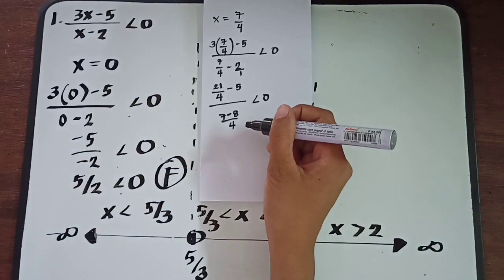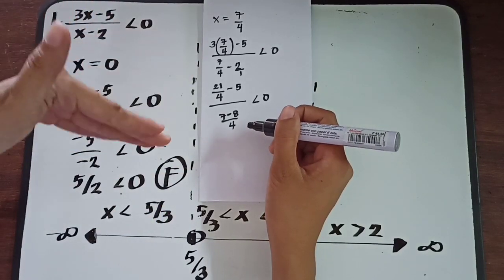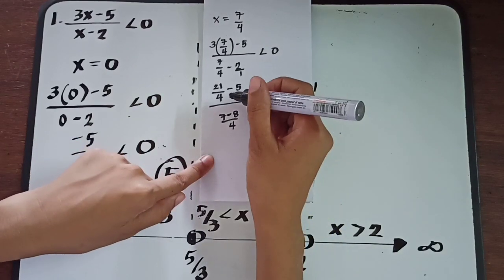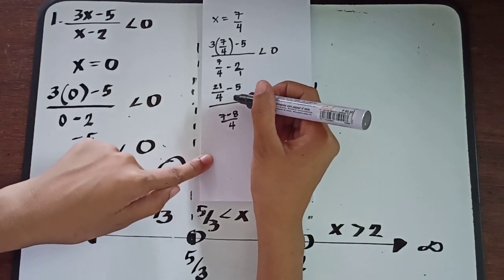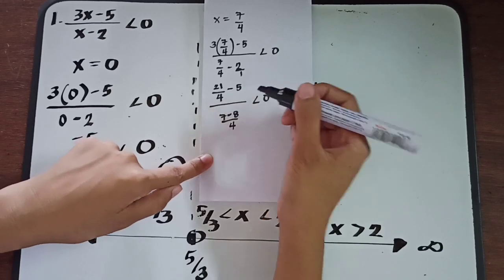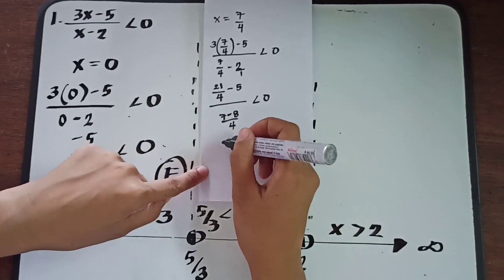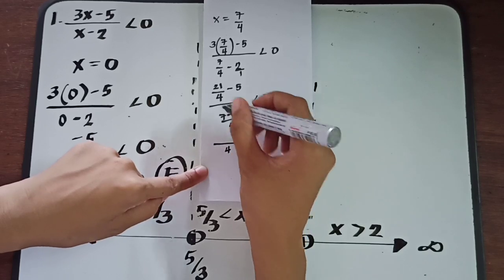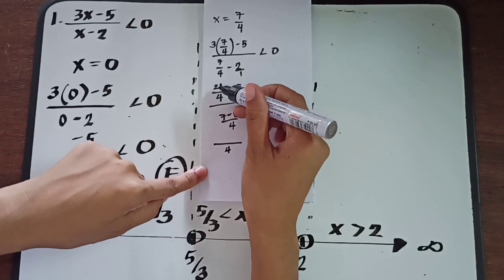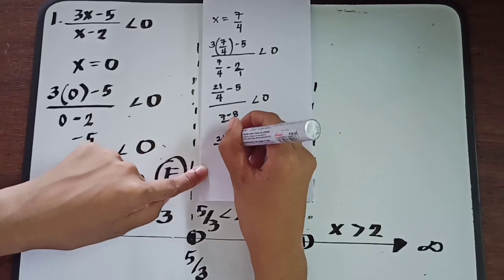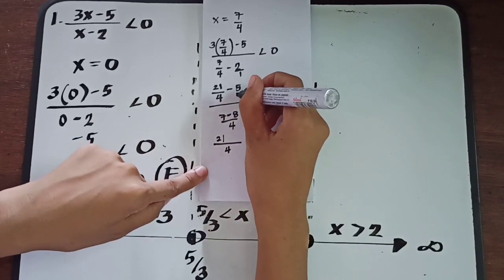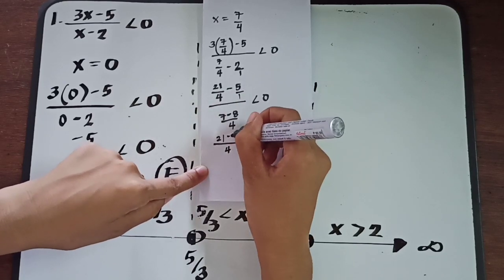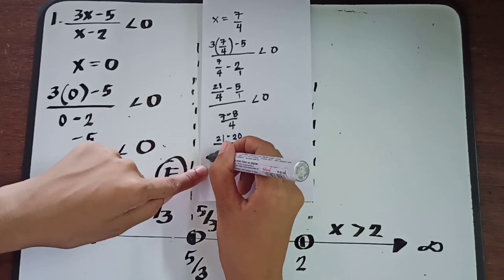Okay, so next is simplify the numerator and simplify the denominator. So, in simplifying the numerator, find the LCD since this is subtraction of fractions. So, the LCD is 4. 4 divided by 4 is 1 multiplied by 21 is 21. 4 divided by 1 is 4 multiplied by negative 5 is negative 20.